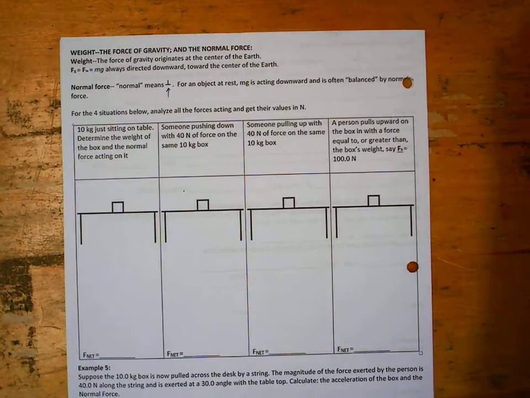Okay, gravity's acting on it, so gravity must be balanced out by something else, and that's normal force pushing back up. Okay, mg down, normal up. They're balanced out, F net 0. Okay, so it's a contact force. It's a force when something is contacting something else.